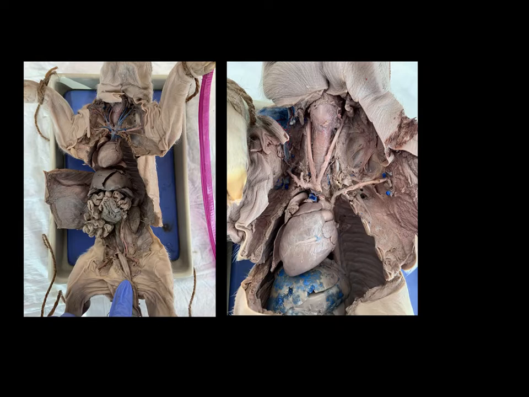Now, the arteries that you need to know, there's going to be a left subclavian and a right subclavian artery. Here we have the right subclavian artery and the left subclavian artery. Subclavian means below the clavicle or underneath the clavicle, and these vessels run underneath the clavicle, the collarbone. We have a left and right common carotid artery, and that's right here is the right common carotid artery and the left common carotid artery.